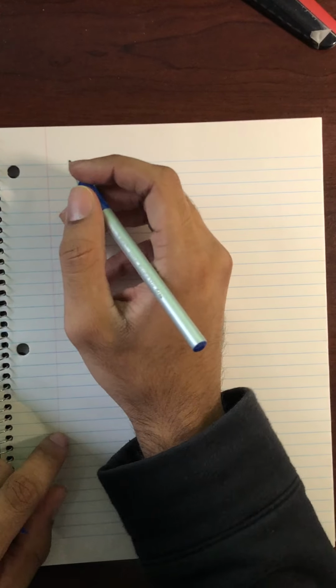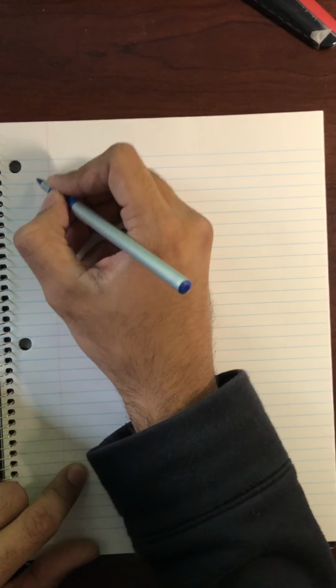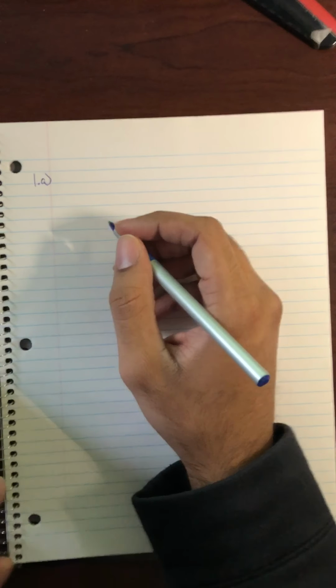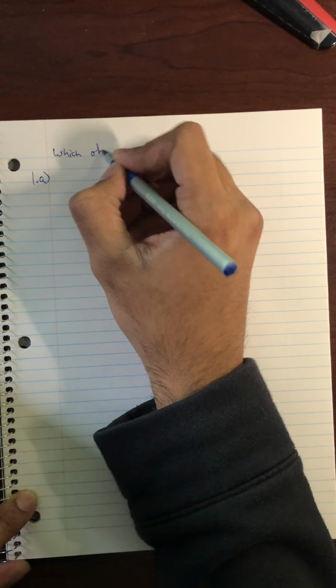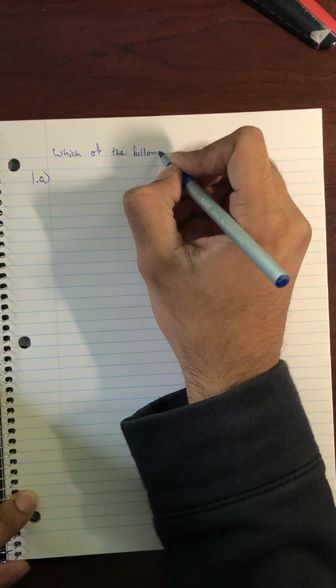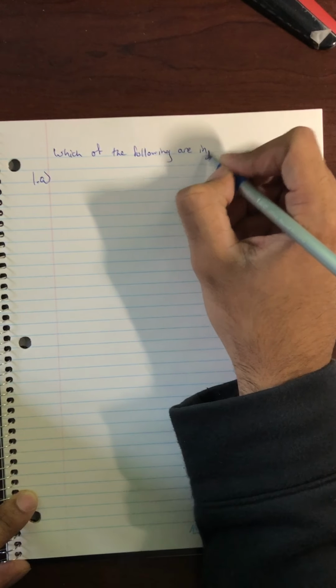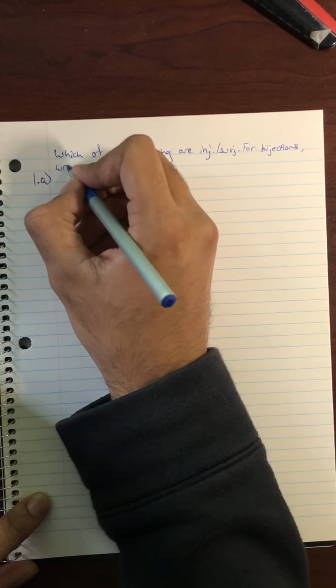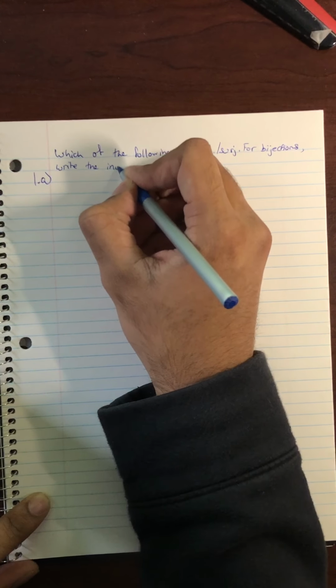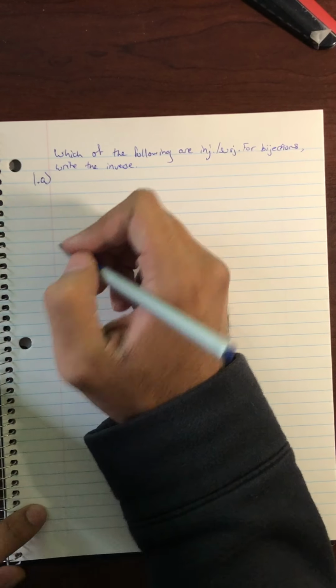Okay, so first question, 1A. I should write: which of the following are injective/surjective? Okay, for bijections, write the inverse. I guess I should write a little bigger so people can see.